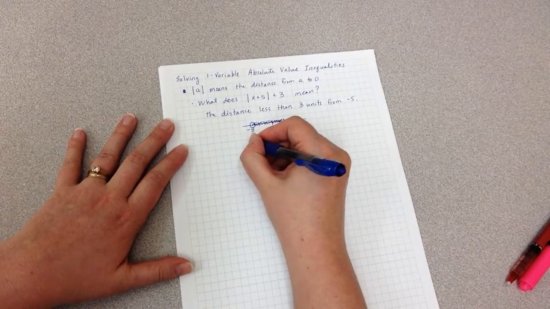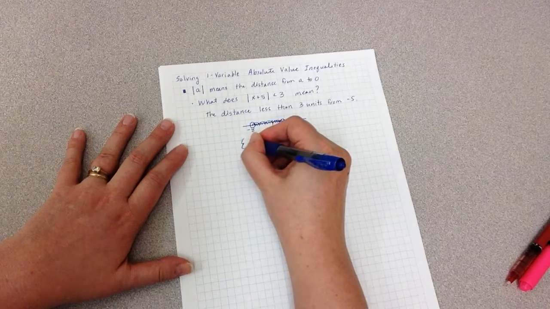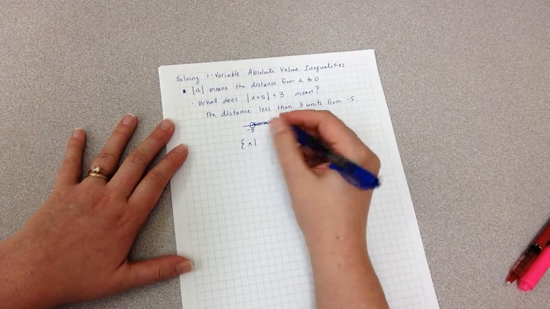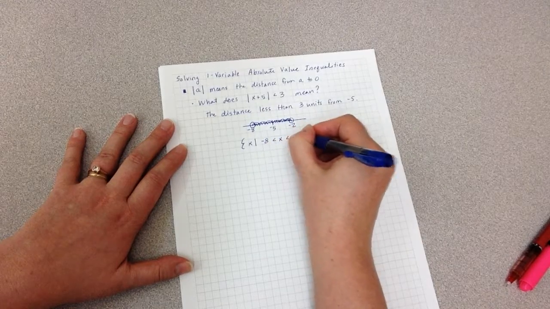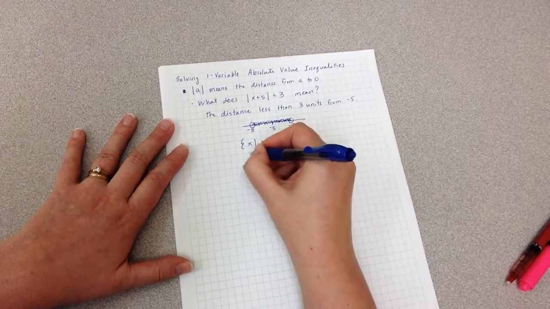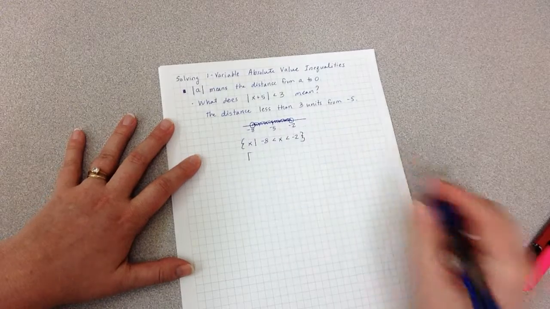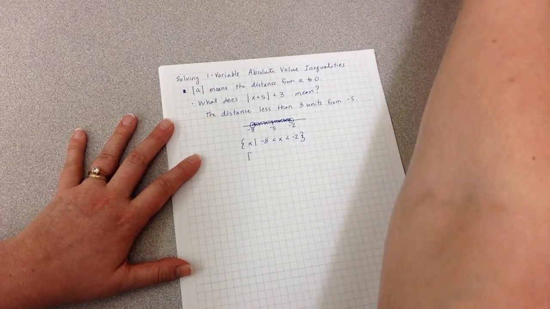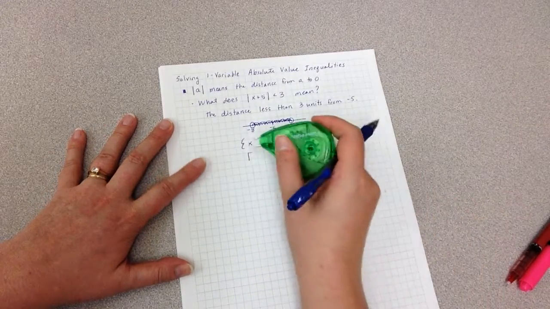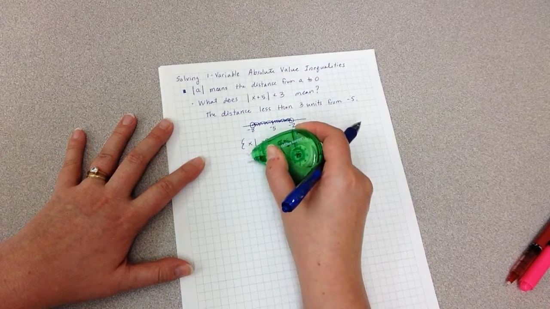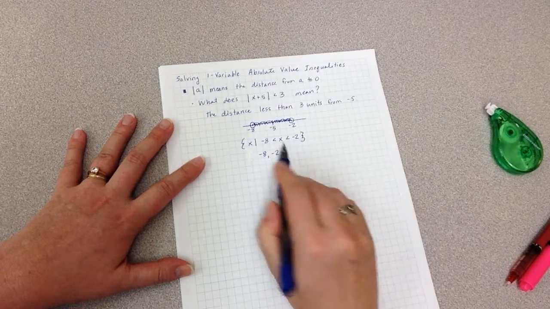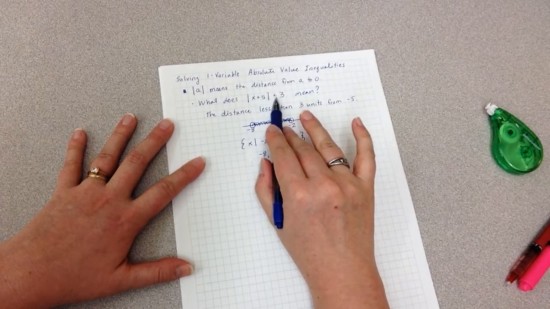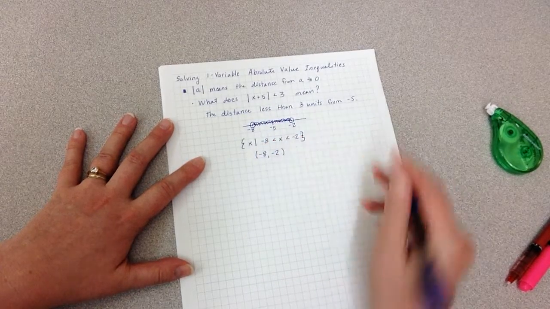And I can write my answer in two ways. I can write it in set notation, so x such that negative 8 is less than x is less than negative 2. Or I can write it in interval notation, in which case I have the boundary points of negative 8 and negative 2. But because this is less than, there's no or equal to, I use parentheses.